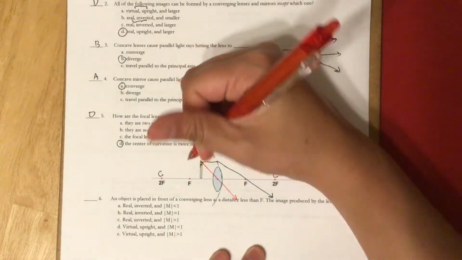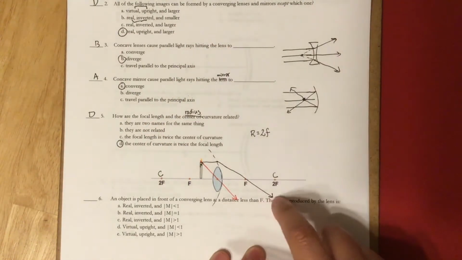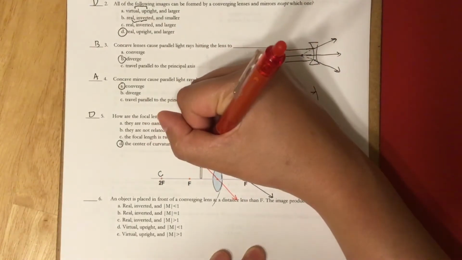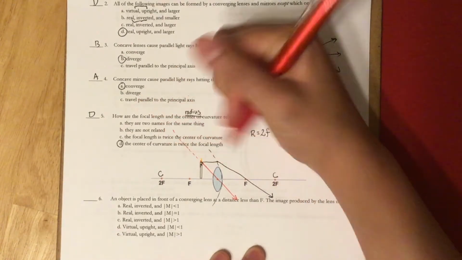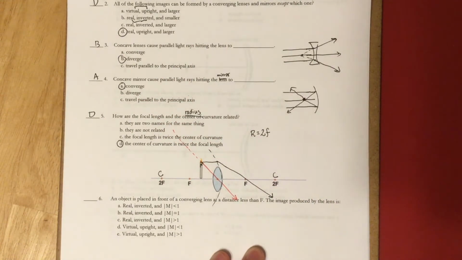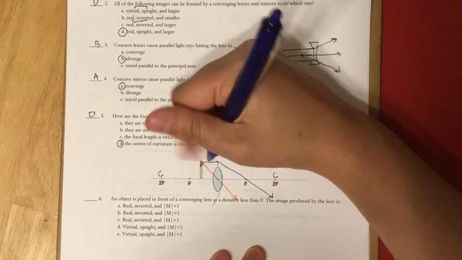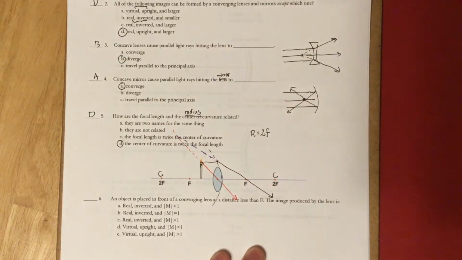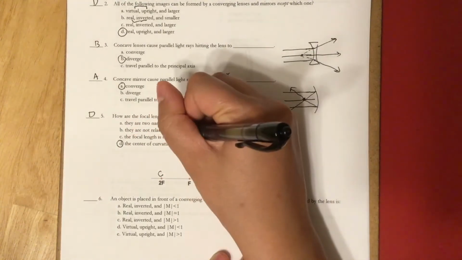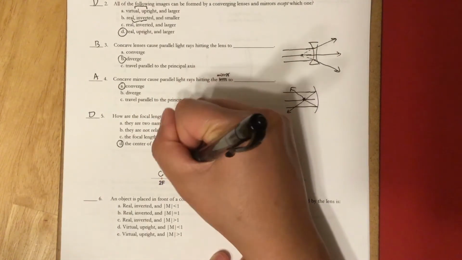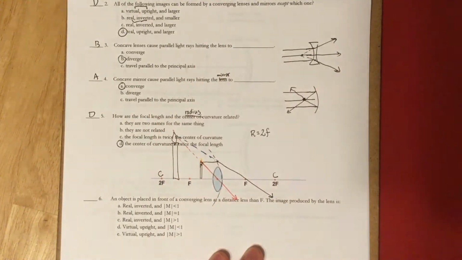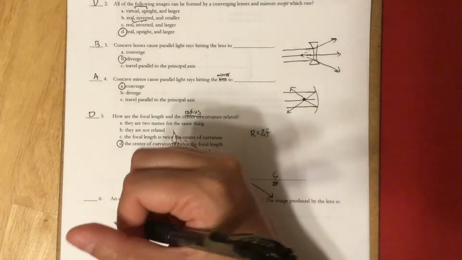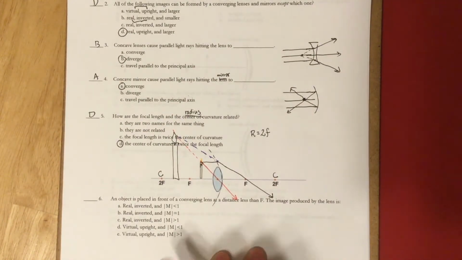Well, that must mean that when our eye sees these two divergent rays, it extrapolates backwards. Brains are really good at pattern recognition, and they're like, if these two diverging rays came from the same place, then my image must be this big image of a candle out here. That is a virtual upright larger.